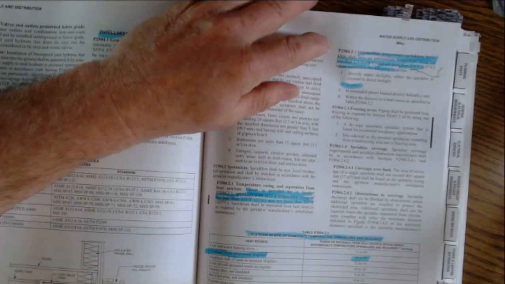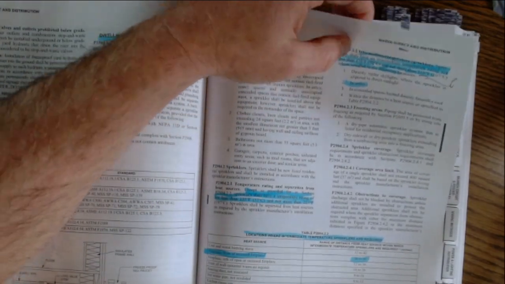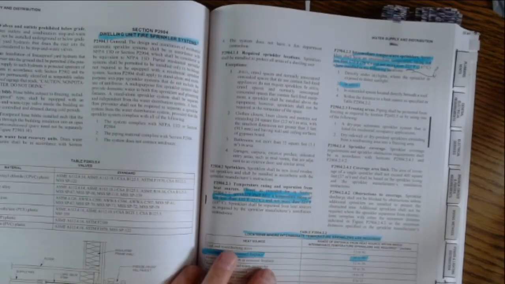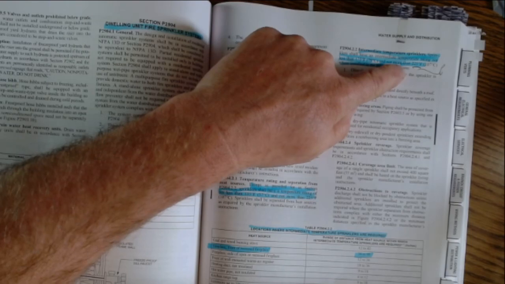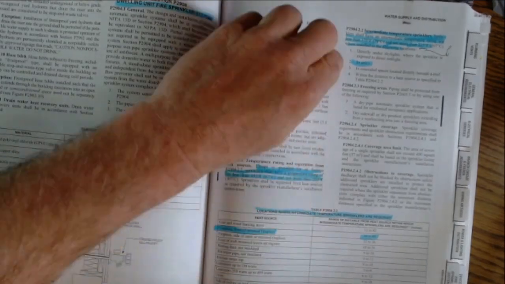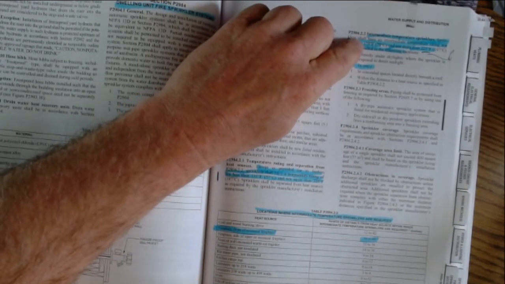Oh yeah, they had a couple questions like this. What's the maximum temperature you can have, I can't remember how it was worded, near a fireplace? The answer is 225 degrees Fahrenheit for your sprinkler head. Sprinkler heads are standard rated 135 to 225. Intermediate, they don't trigger until 175. Same upper end, 225.